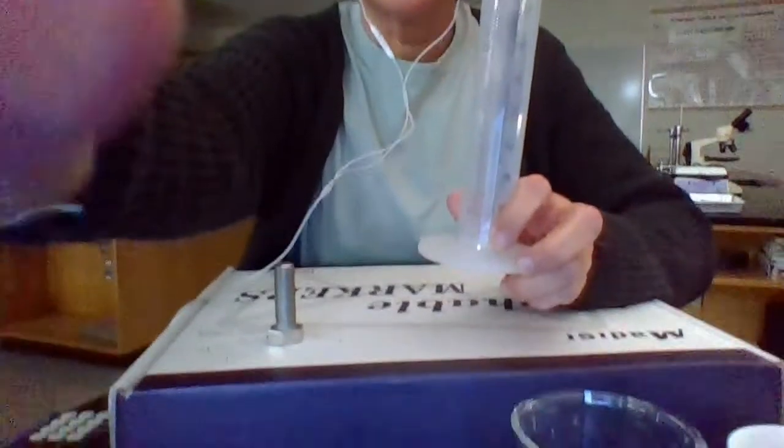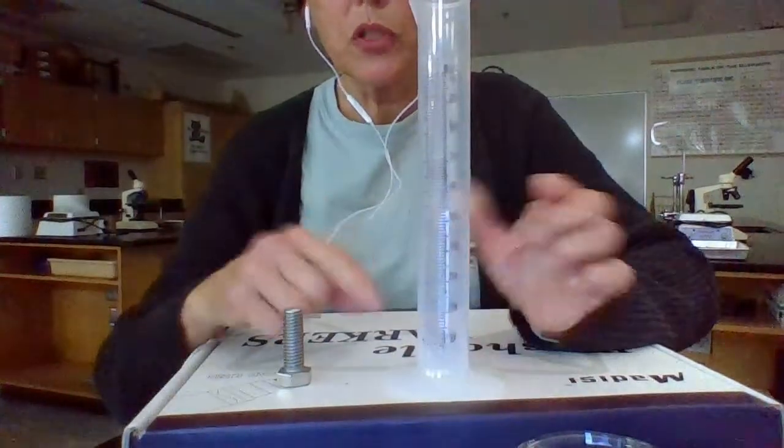So to find how much space this takes up, we're going to use a method called water displacement. You can use that for anything that is okay to put in water. So here's how you do it. All right, so I'm going to put some water in my graduated cylinder. Let me turn this a little bit so you can see what I'm working on. So I'm going to put some water in here.